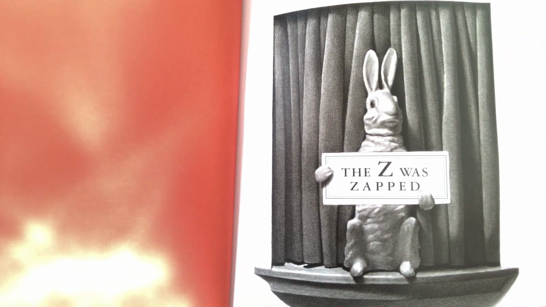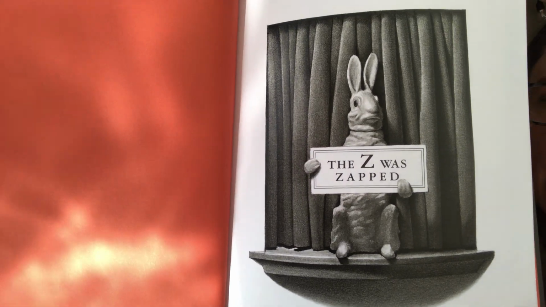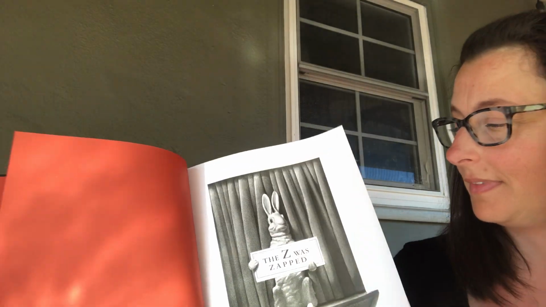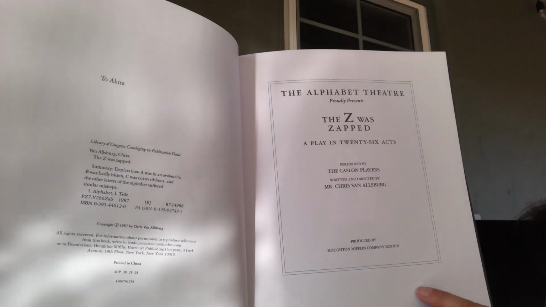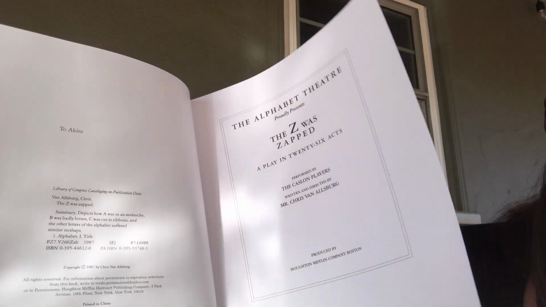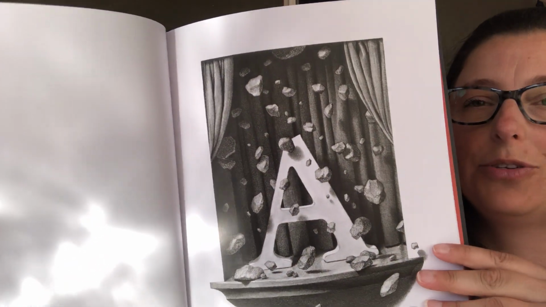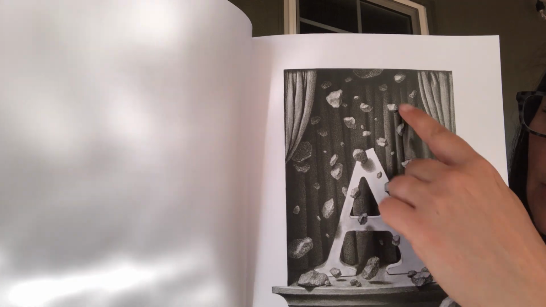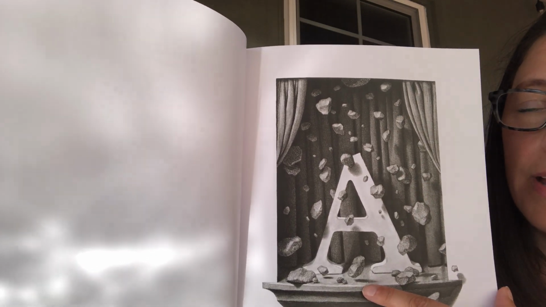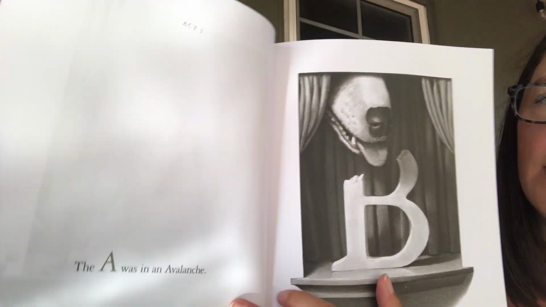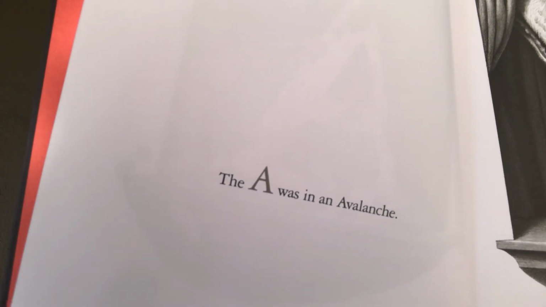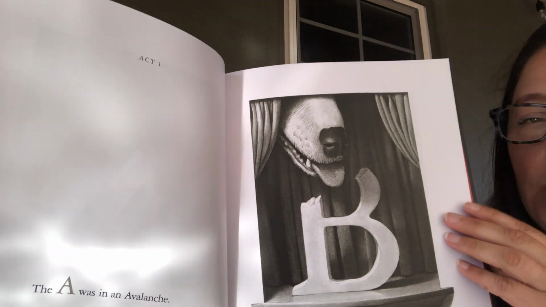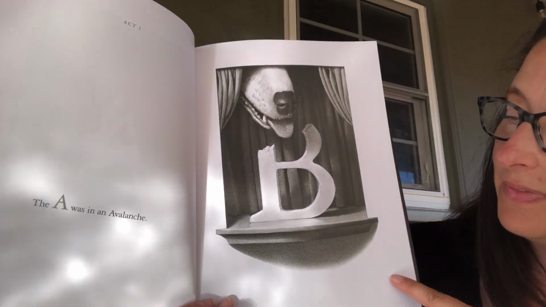Title page, here's the play. The Z Was Zapped. A play in 26 acts. A. So you're trying to figure out what is that A? What is causing? And it's got to start with the same letter of the alphabet. So A, the A was in an avalanche. That was Act 1. Here's B.